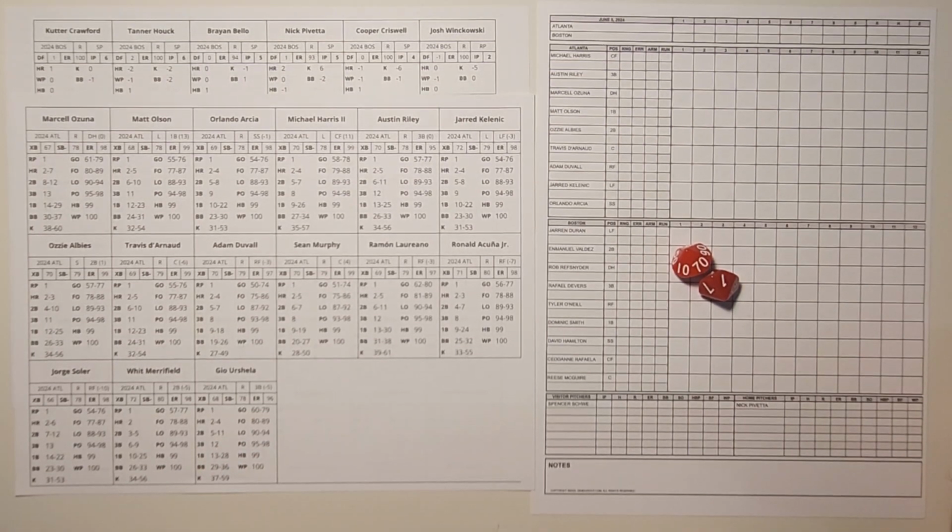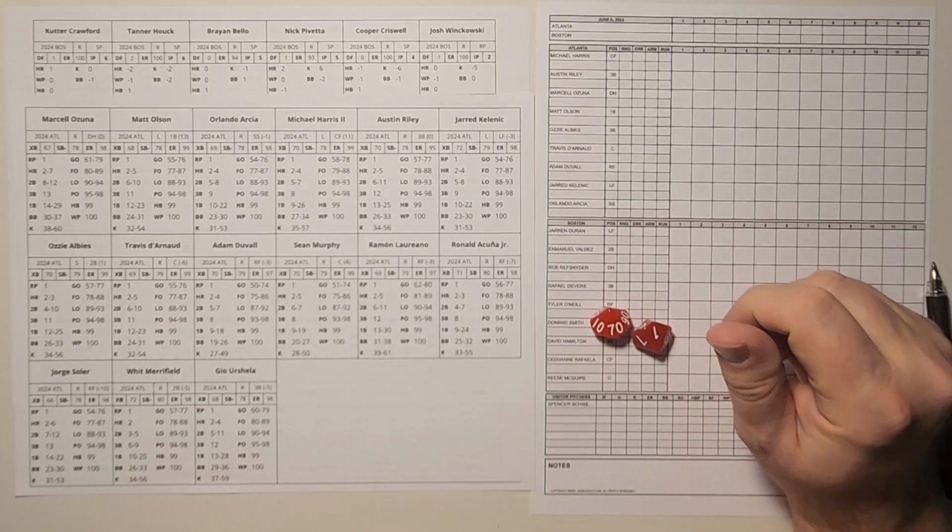Right, welcome back to another game of AIG Baseball. My name is Brian Hafferkamp. I'm the designer and creator of this game. And we're going to play a quick game between Atlanta and Boston from 2024.